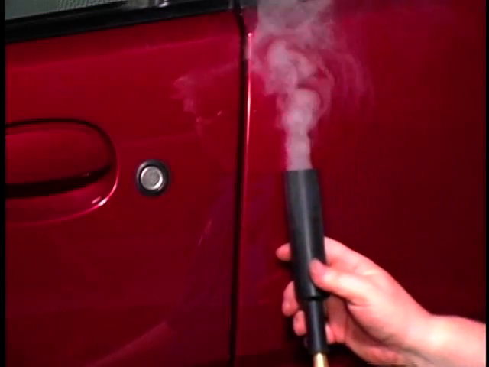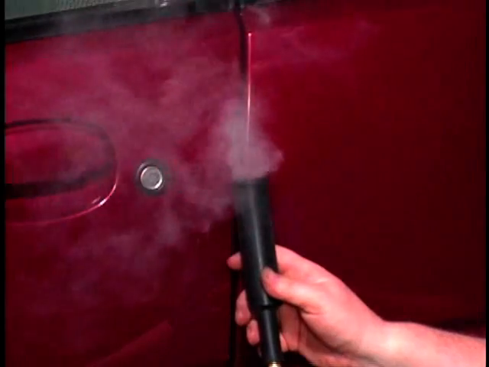Also, those most frustrating leaks, wind noises and water leaks, found one of those very quickly on the Saturn using some smoke as well. Let's take some more looks at all kinds of different uses, some of these still shots of smoke machines in action.